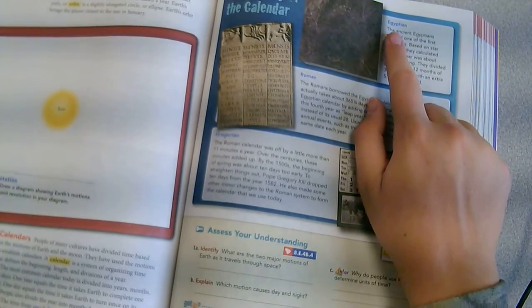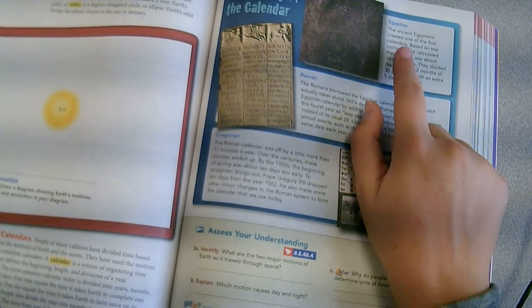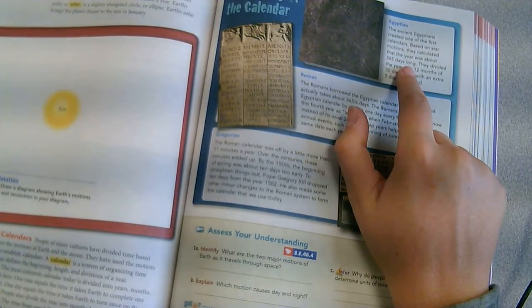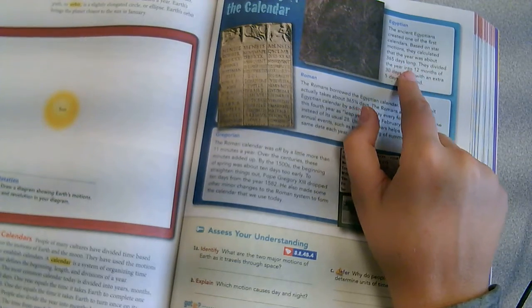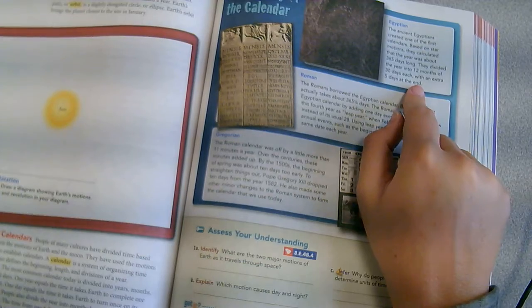The Egyptian calendar. The ancient Egyptians created one of the first calendars. Based on star motions, they calculated that the year was about 365 days long. They divided the year into 12 months of 30 days each, with an extra 5 days at the end.